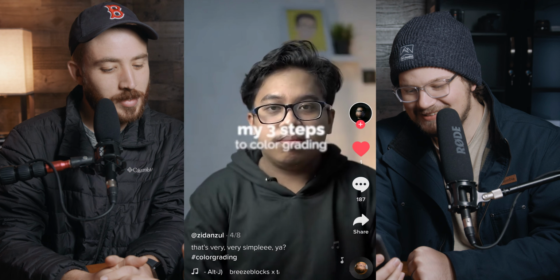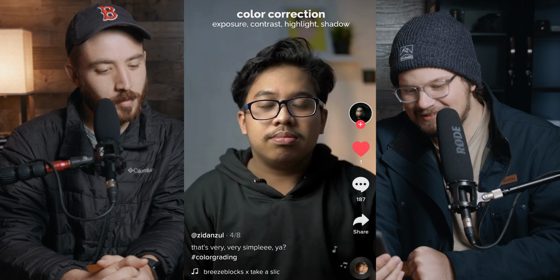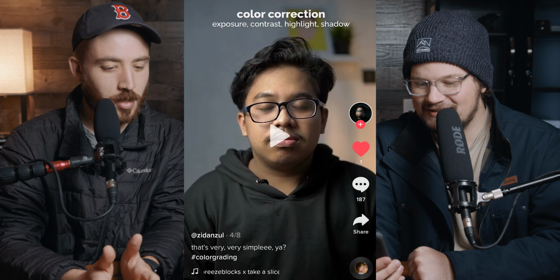So he's got, I'm trying to see his steps here. So he's got color correction, which is exposure, contrast, highlight, and shadow. Yeah, and that looks pretty good there. It's funny to me that's called color correction when you're not really changing colors. You're just changing, well, it's lighting.